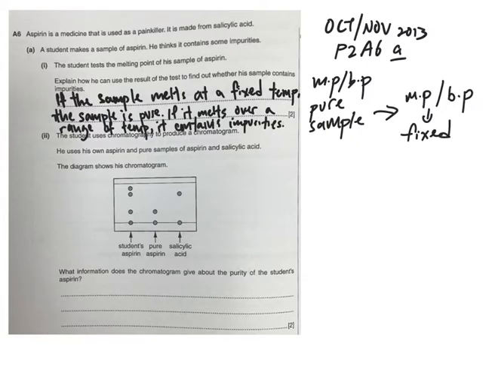Right, so you can see that 2 marks are awarded for this question, and from the way we answer it, 1 mark is given when we mention that the sample is pure when it melts at a fixed temperature, and the other mark will be awarded if you mention that it melts over a range of temperature if it contains impurity. Okay, and that will be how we answer part 1 of this question.